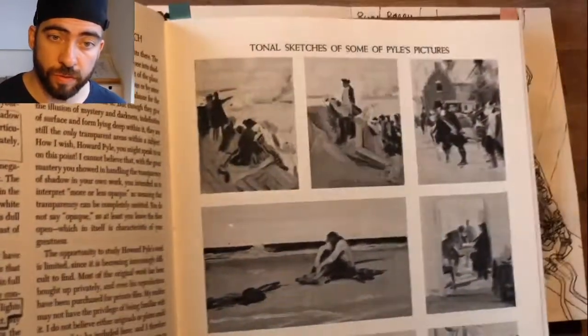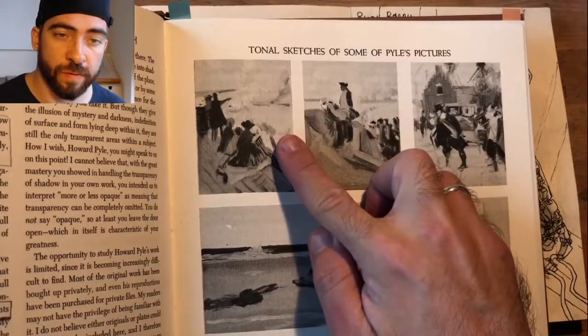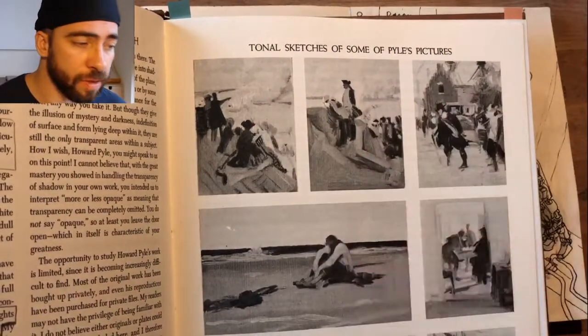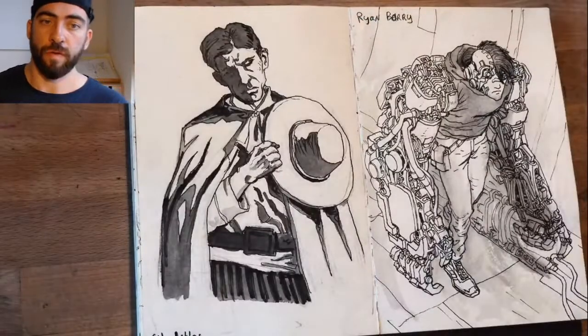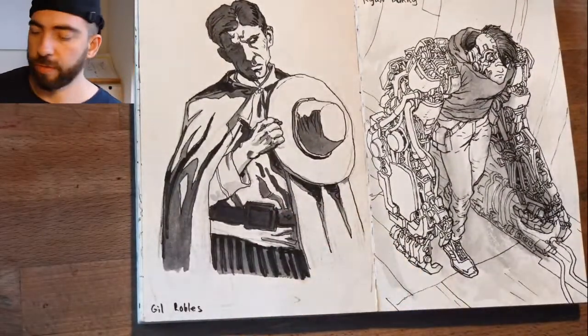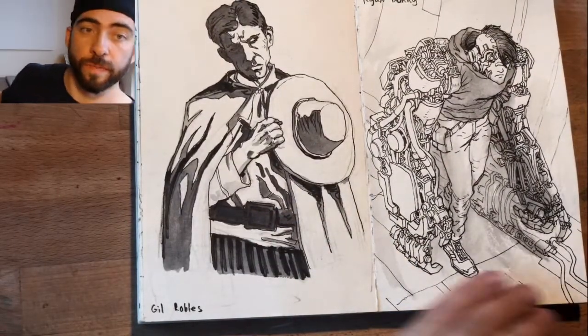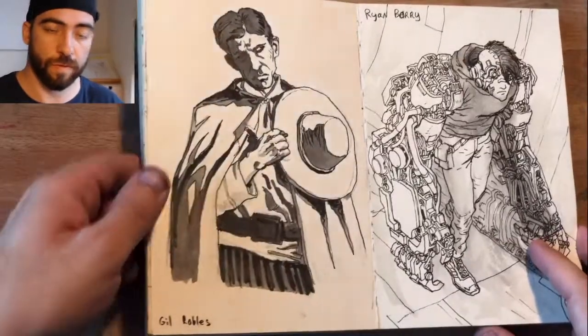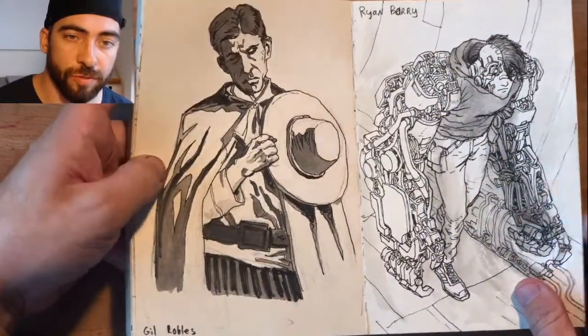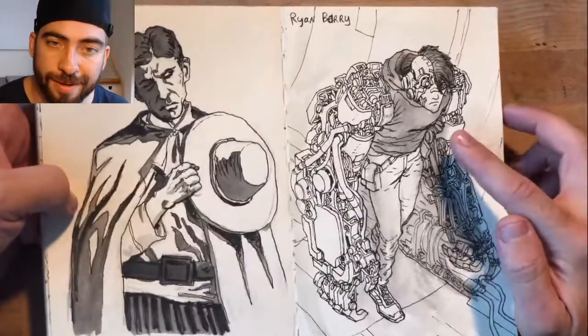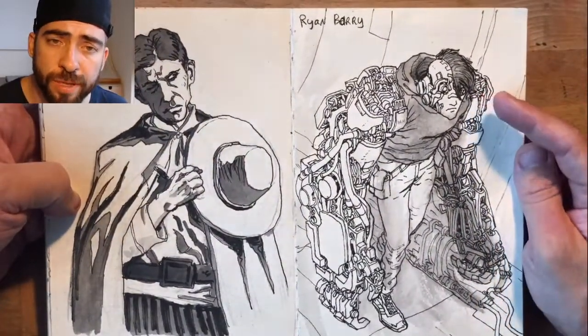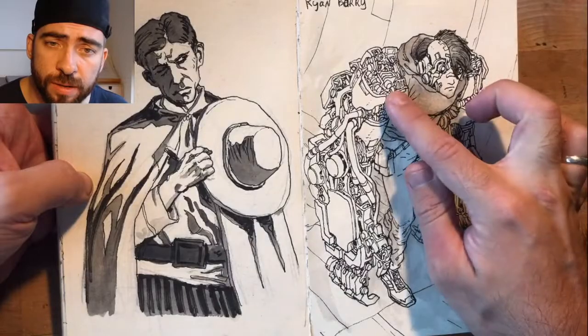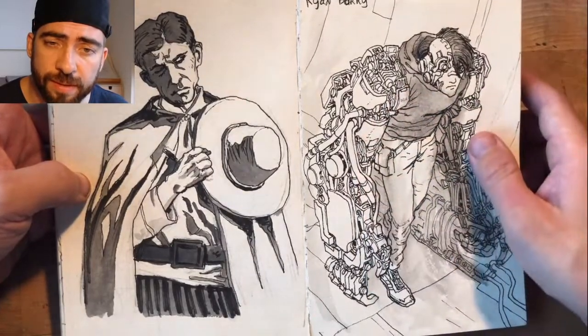He's very cool about making these main values like light, middle and darks. So, and also here Jill Roberts, he made a tutorial, very cool. So I followed his tutorial and made this drawing. And here again Ryan Berry, so you can see how insanely he makes all these details.